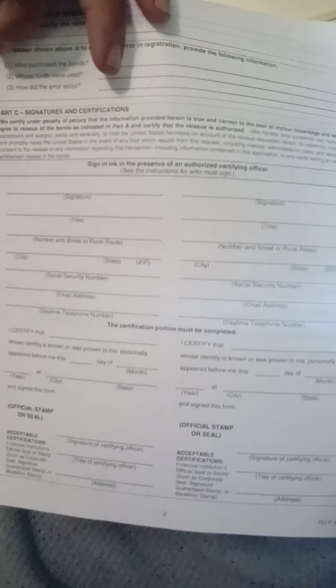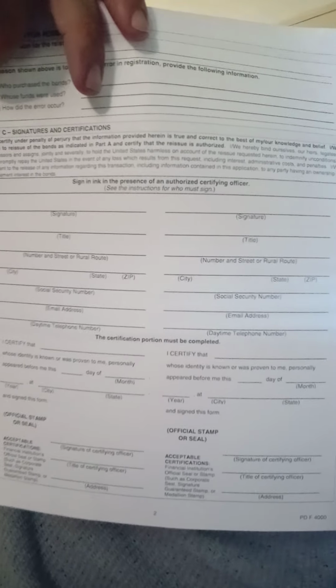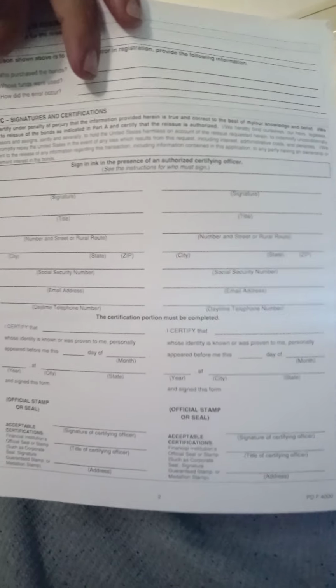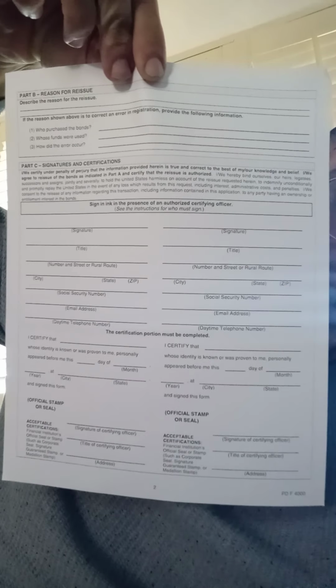They can't just bond a $25,000 and have it unsecured. You don't want to do that. But they're using deceptive business practices. Technically, they're using deceptive business practices under the FTC, but this is another part of the reissuance of the bond.